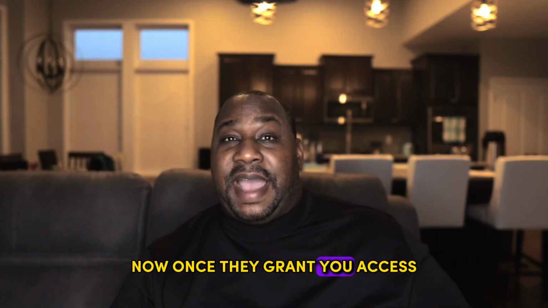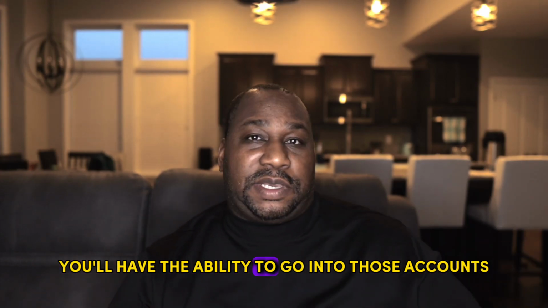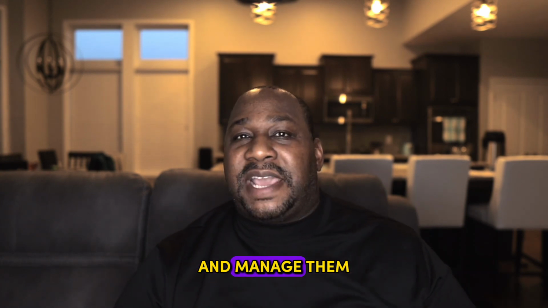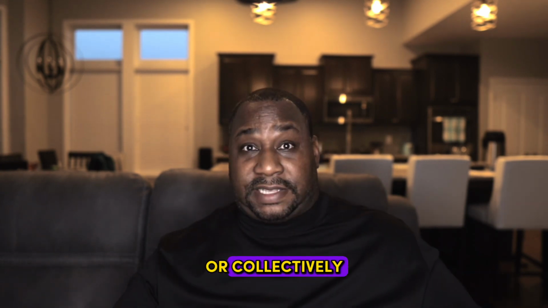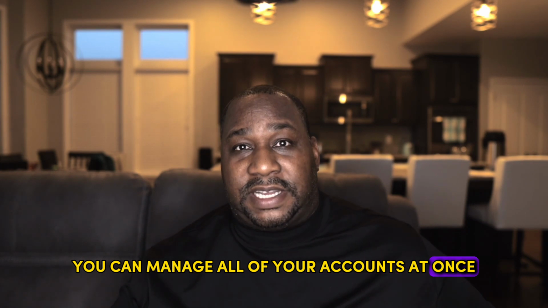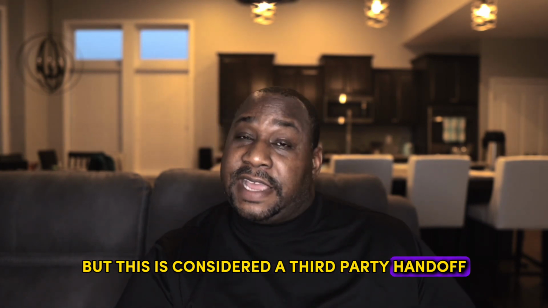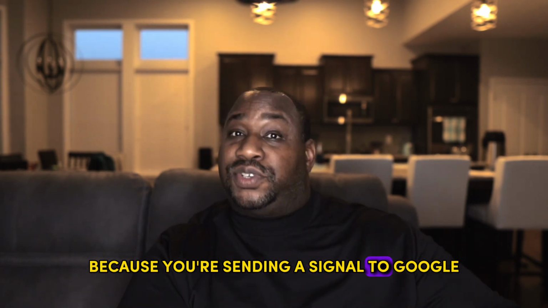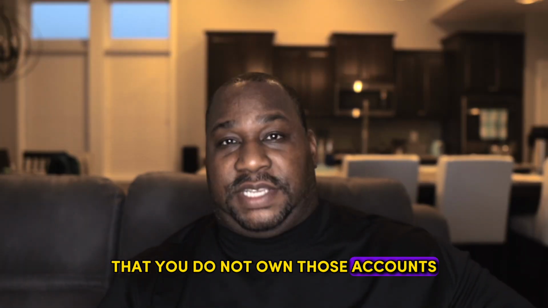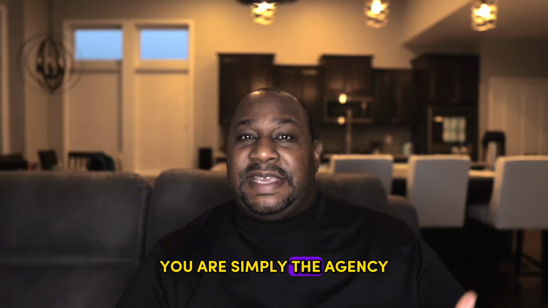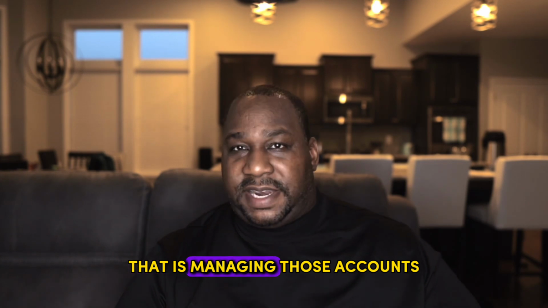Once they grant you access, you'll have the ability to go into those accounts and manage them individually or collectively. You can manage all of your accounts at once. But this is considered a third-party handoff, because you're sending a signal to Google that you do not own those accounts. You are simply the agency that is managing those accounts.